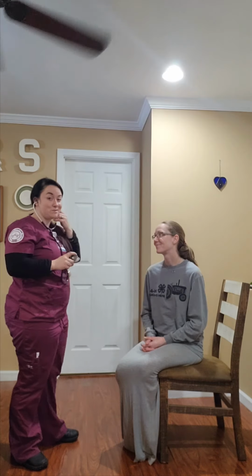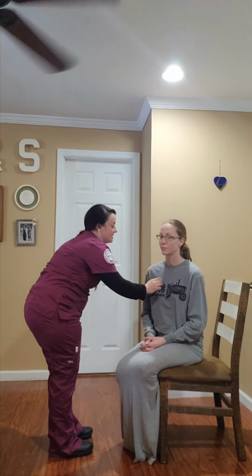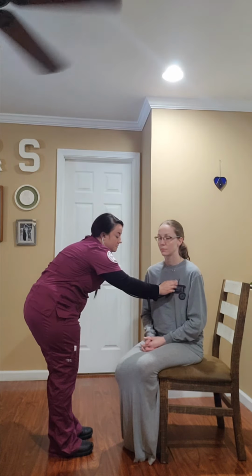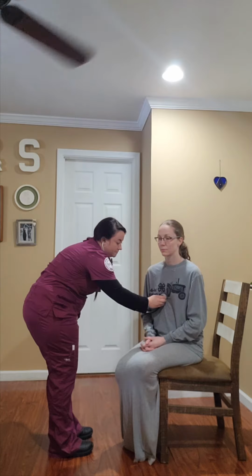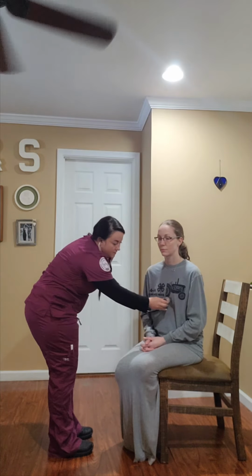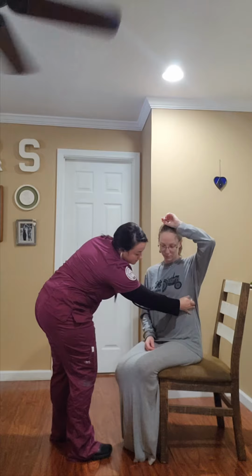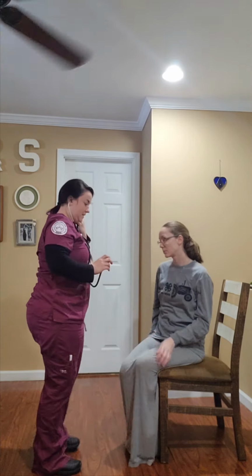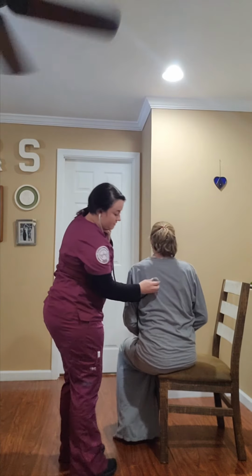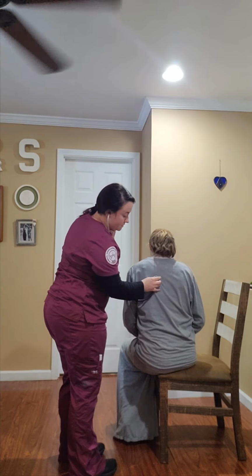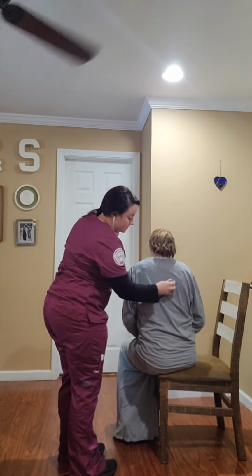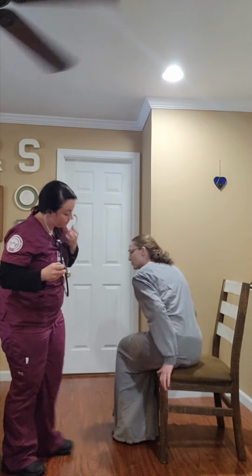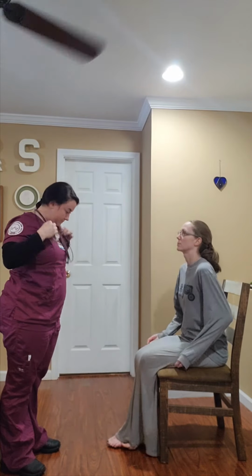Okay. Again, I'm doing this with the diaphragm. I'm going to listen here. Alright, and if you lift this arm for me, I'll listen on the side. And same over here. Thank you. And then I'm going to listen back here in the posterior. Okay. And that was all clear and good.